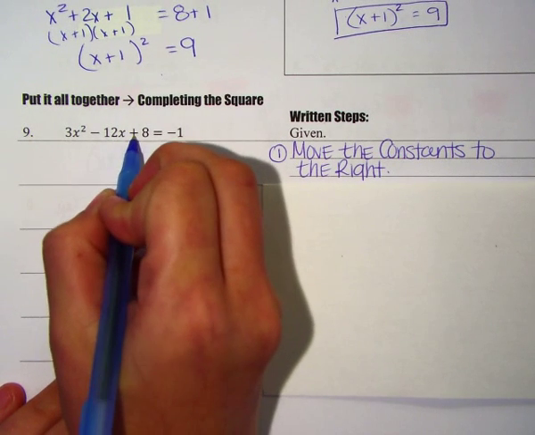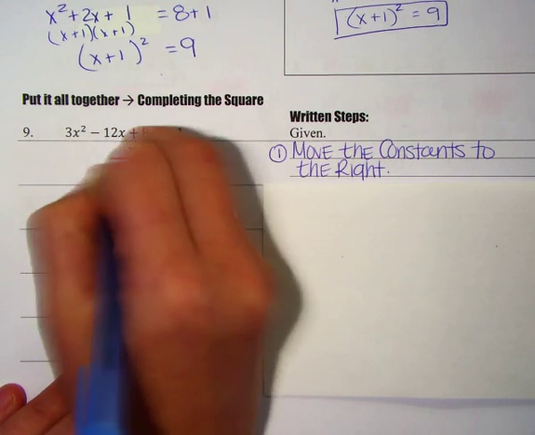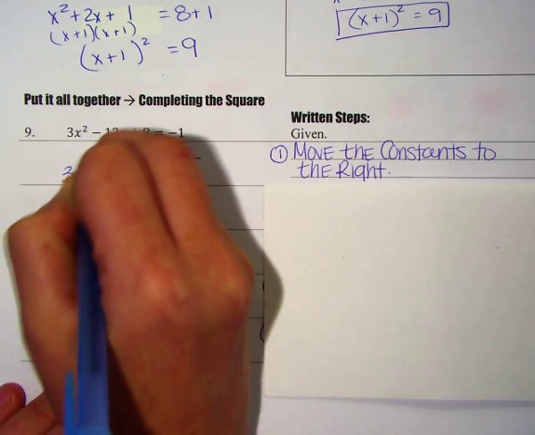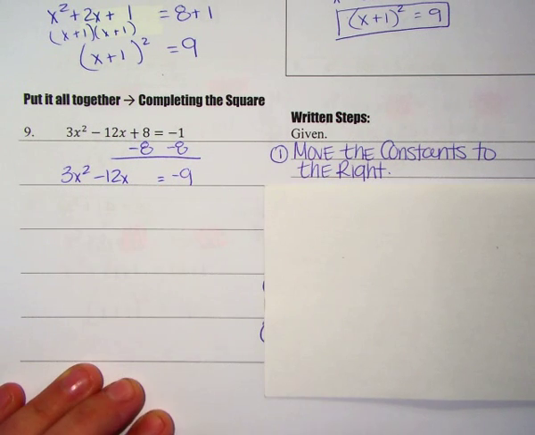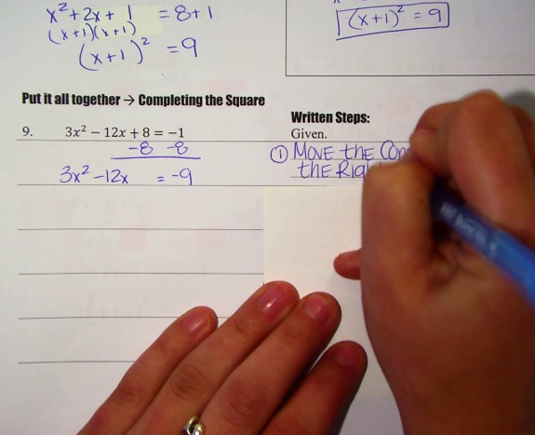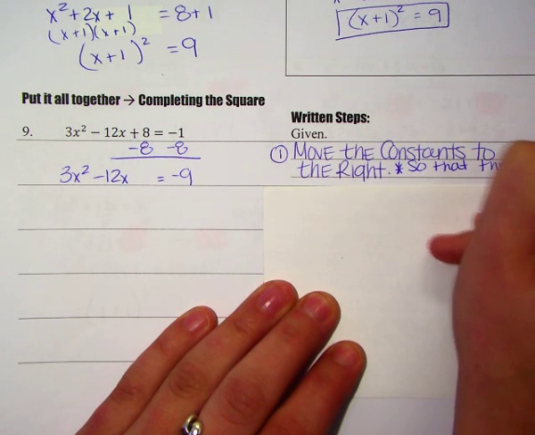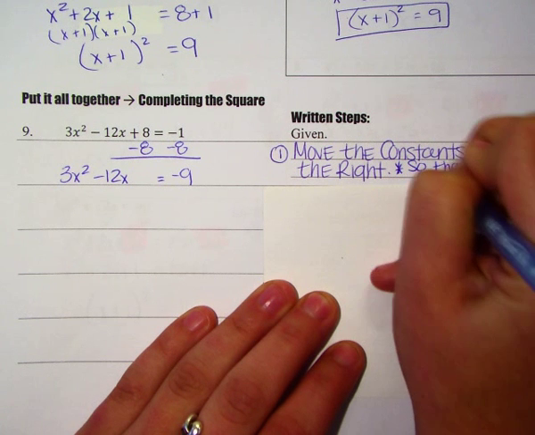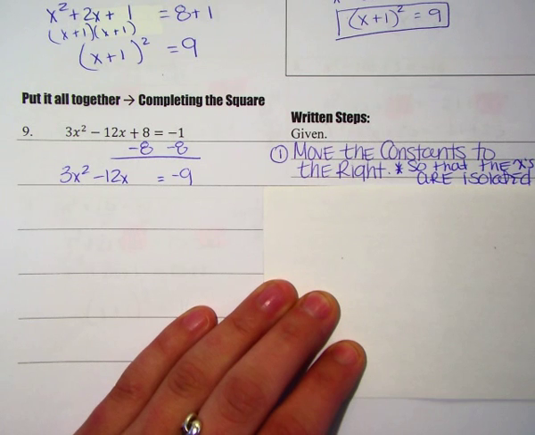So here I have a positive 8, so I'm going to subtract 8, so that this is 3x squared minus 12x equals negative 9. And the purpose of this is so that the x's are isolated. That was the purpose of that move.